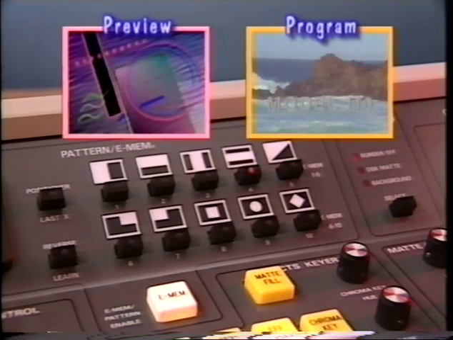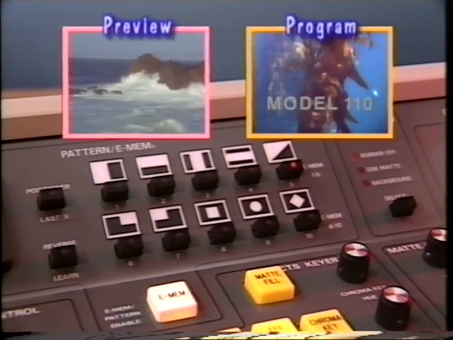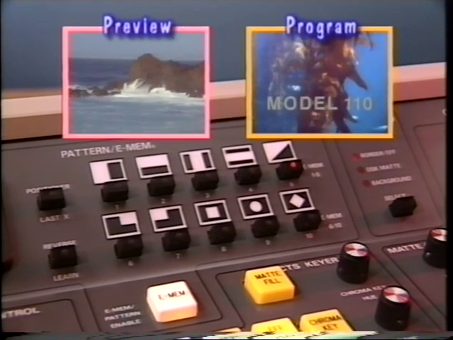Even panel selections which are not visible will be learned, such as matte colors and white border width and softness. To recall an effect, just select any of the 10 EMEM Effects Memory push buttons, which contain a previously stored panel state.